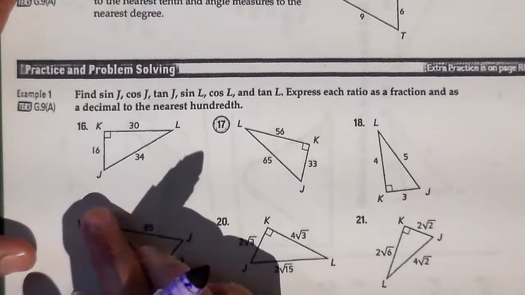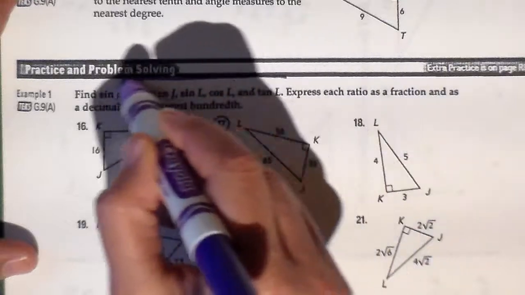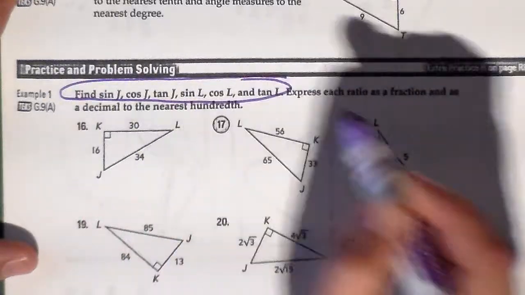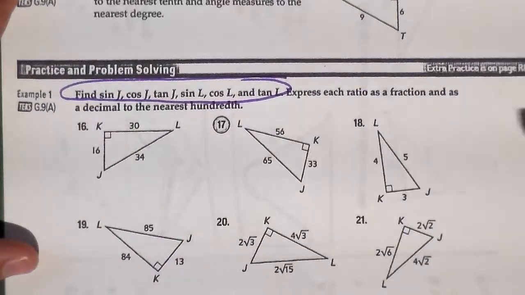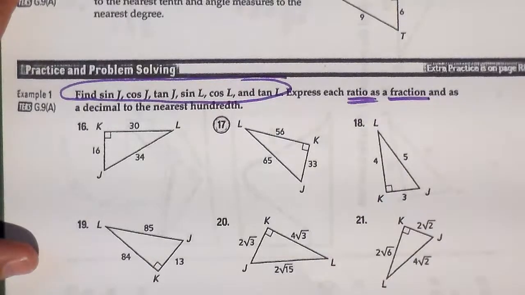So let's look at number 16. Number 16 is the first one. Now, in this assignment, you're finding all of these guys. Okay, that's trig. So you're just finding ratios. Each one is a ratio, and you want to write it as a fraction.